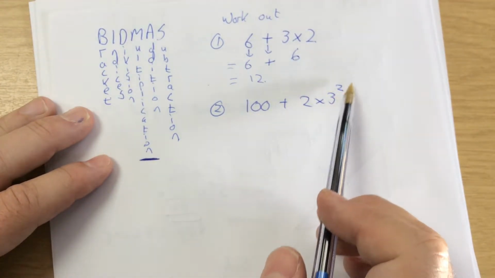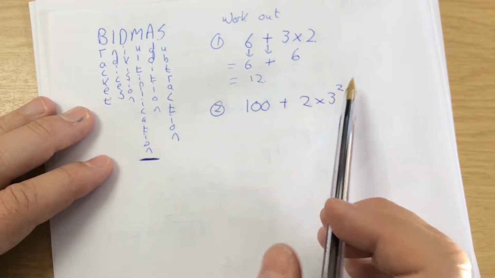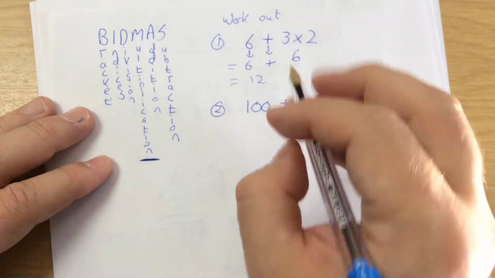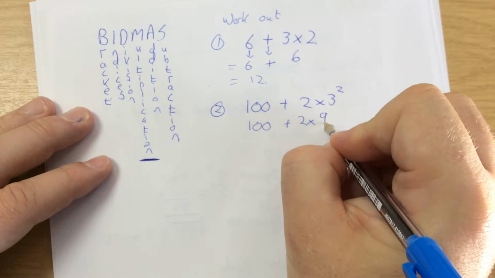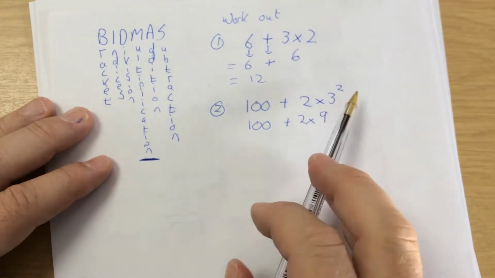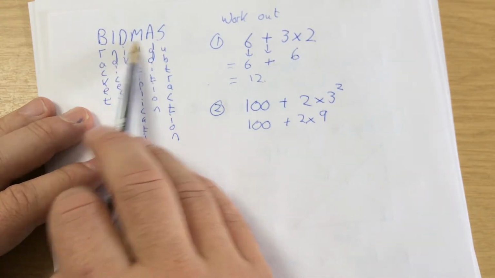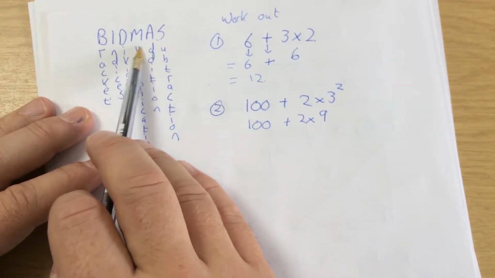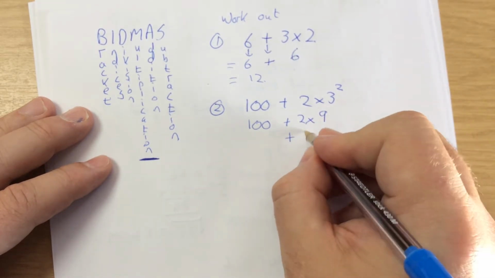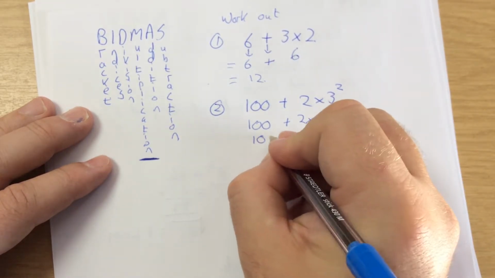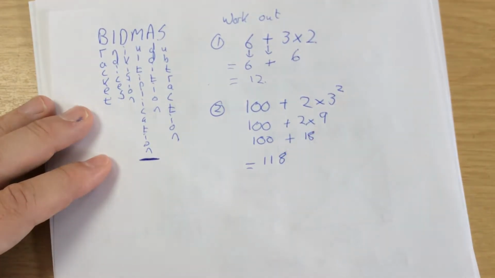We've just done Pythagoras. Square means times itself. So if I was doing this one, it'd be 3 times 3. 3 times 3 is 9. So it becomes 100 plus 2 times 9, because I'm doing the indice first. Right, I've got an add and I've got a multiply. So I go back to BIDMAS. Multiplication is before addition. So I do the 2 times 9 bit. 2 times 9 is 18. So I now have the add, and 100 plus 18 is 118.